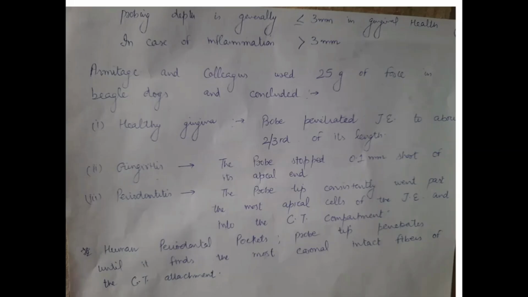In case of gingivitis, the same probe with 25 grams of force stopped 0.1 mm short of the apical end of the junctional epithelium. But when there was periodontitis, the same probe with the same force consistently went past the most apical cells of the junctional epithelium, and it went into the connective tissue compartment. It means that as the inflammation increases, the probe tip penetration goes deeper into the connective tissue. The reason is very simple. When the gingiva is healthy, connective tissue is more fibrous, and the fibers of the connective tissue resist the penetration of the probe.